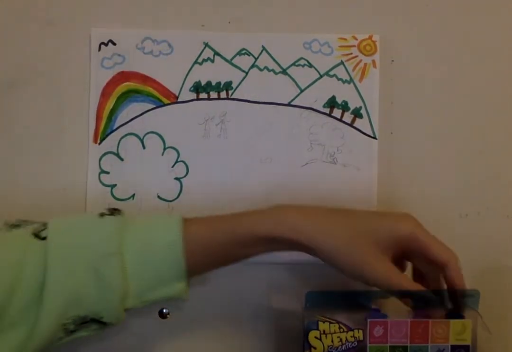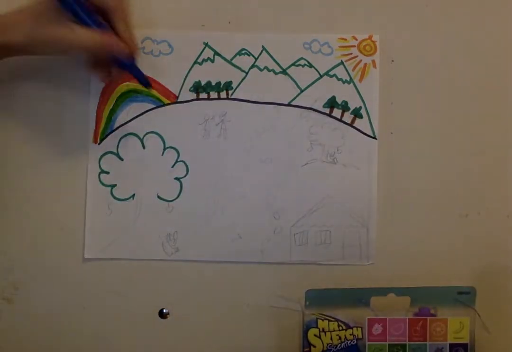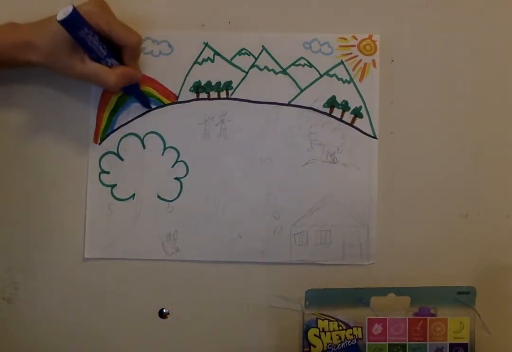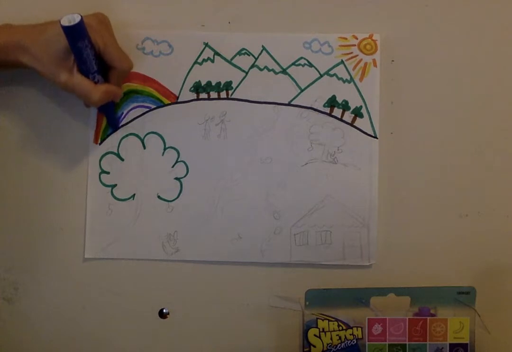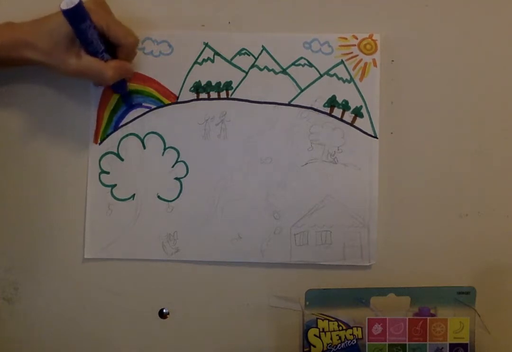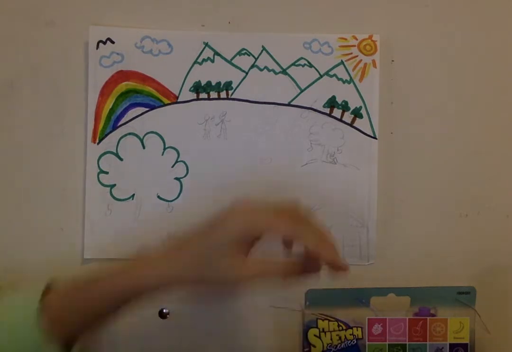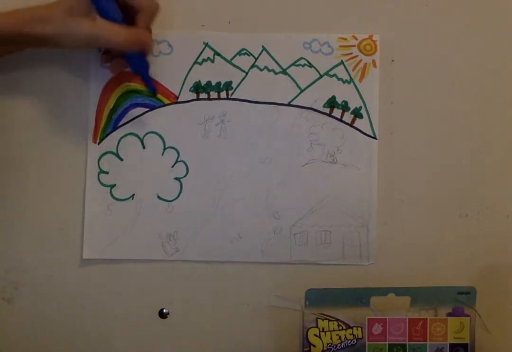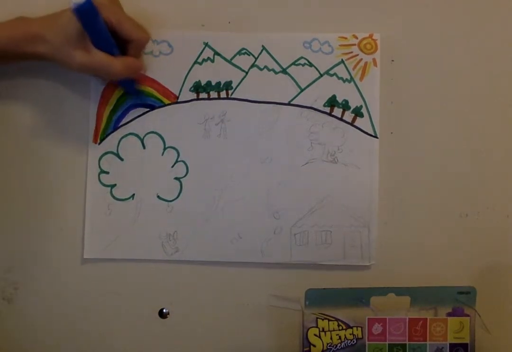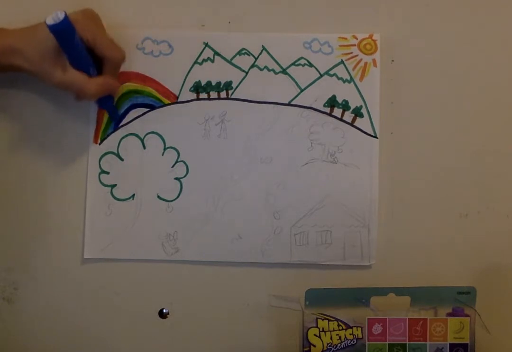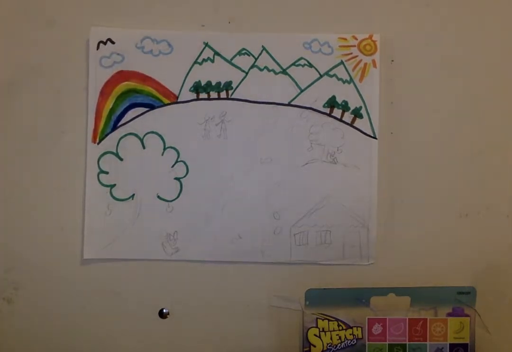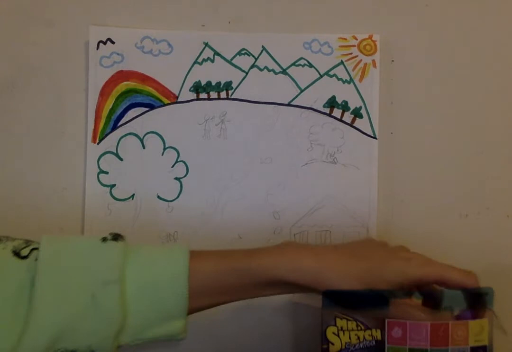I for indigo, which is kind of like a dark blue. I'm going to do a dark blue purple, which is indigo, so I'm mixing blue and dark blue here. Indigo, Roy G. Biv. V for violet.